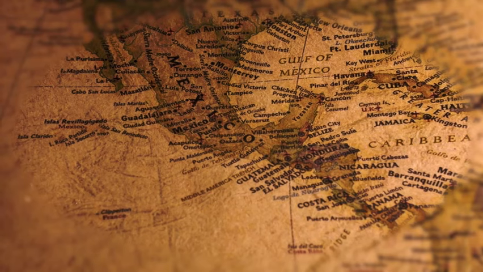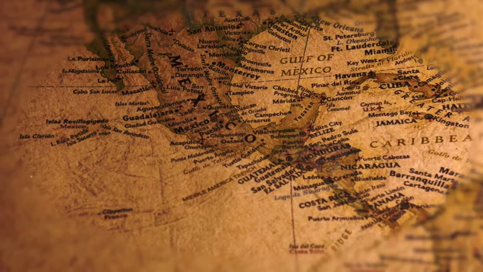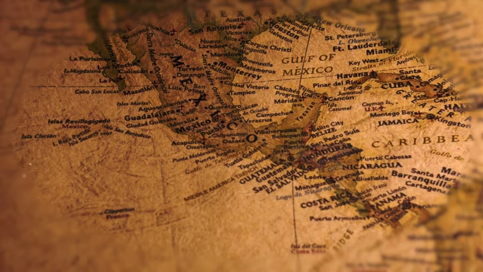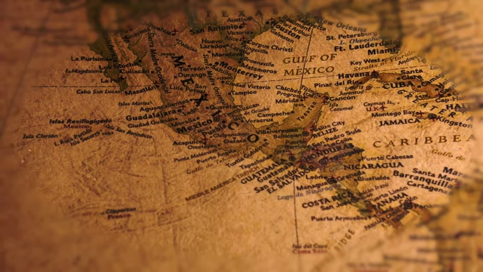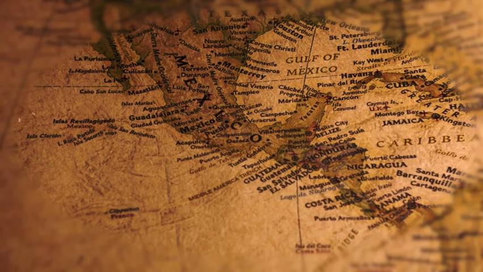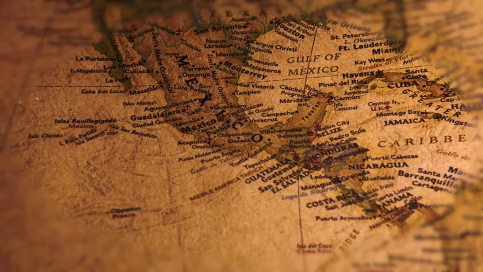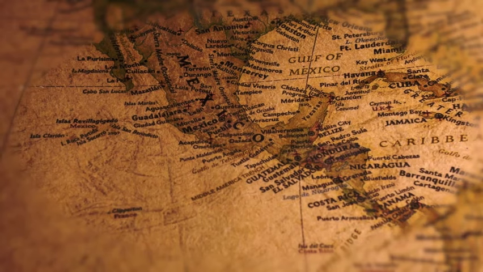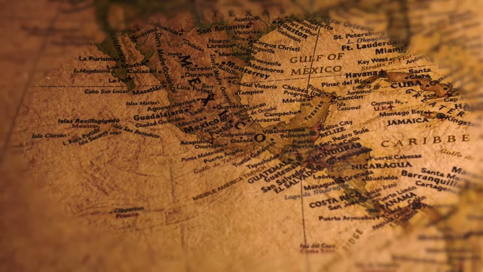Commemorative efforts. Commemorating the Middle Passage is essential for honoring the lives of those who endured the journey and acknowledging the enduring impact of slavery. Various forms of commemoration have been established to remember the suffering and resilience of enslaved Africans.